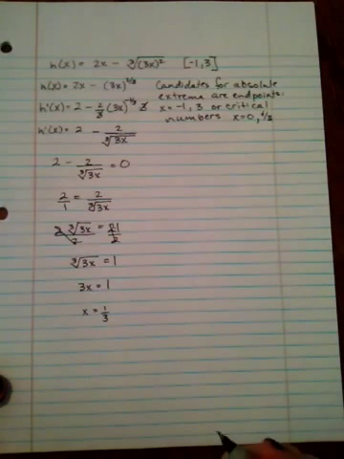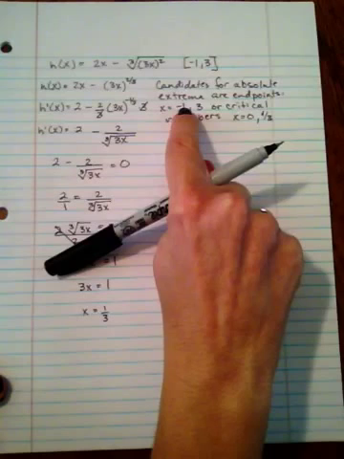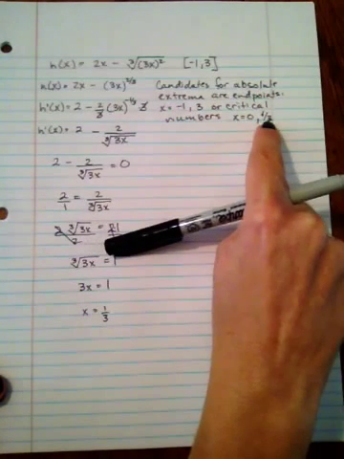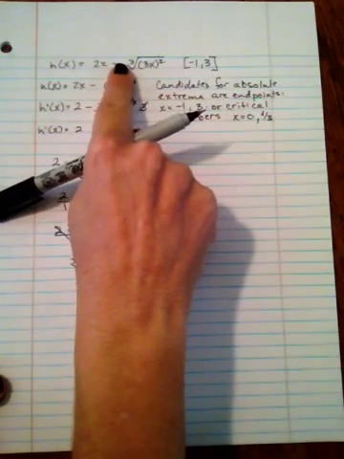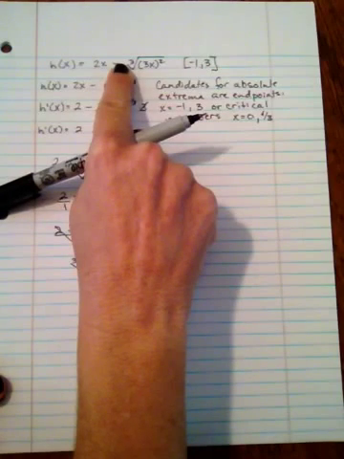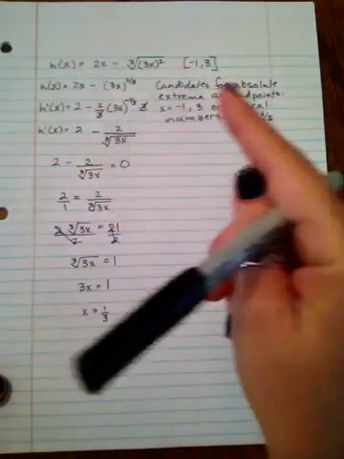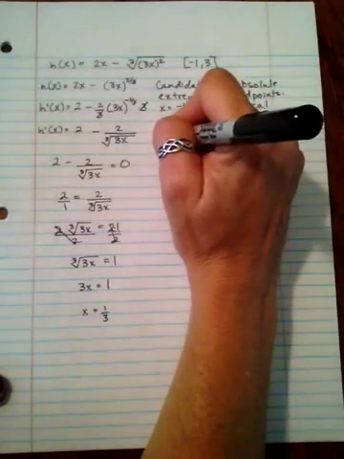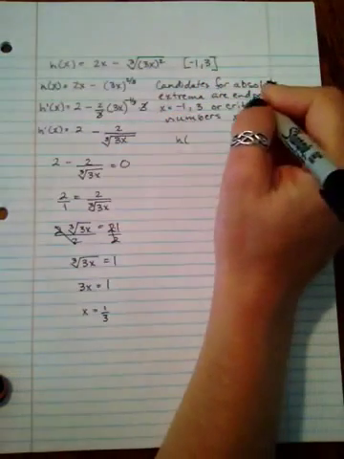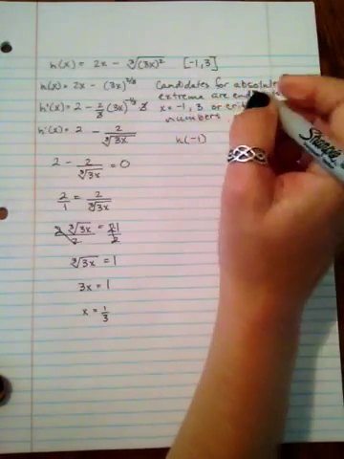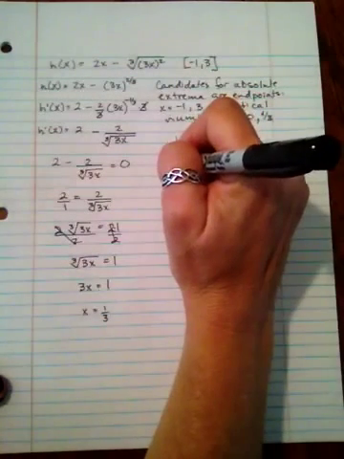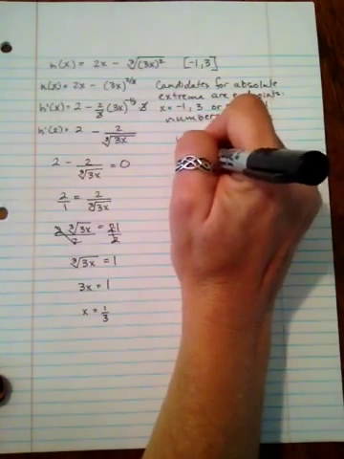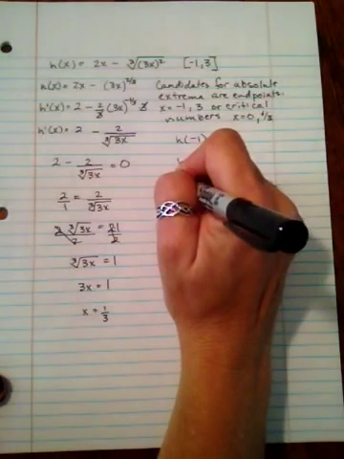So to finish my candidates test, I'm going to plug the 2 endpoints and the 2 critical numbers into my original function. The one that gives me the highest value will be the max, the one that gives me the lowest value will be the min. So I want to know what is h of -1, and I'm going to do them in order. You don't have to. What is h of 0? What is h of 1/3?